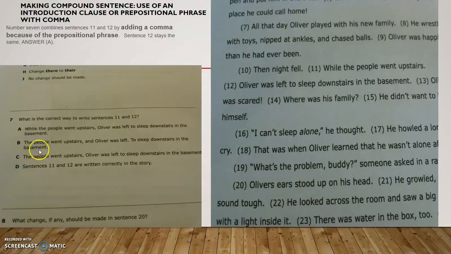The people went upstairs and Oliver was left to sleep downstairs in the basement. Well, that certainly is not right. You turned both of the sentences into a fragment. That doesn't make sense. That is not correct.